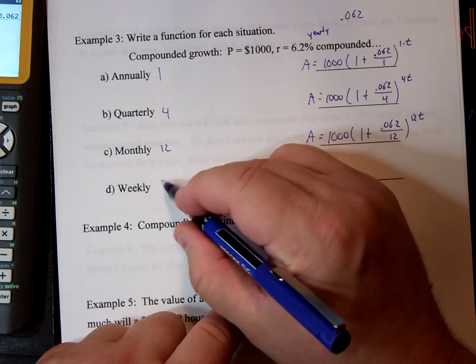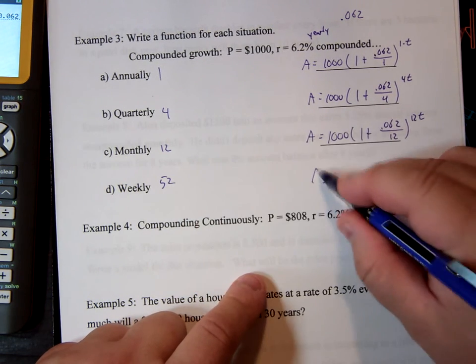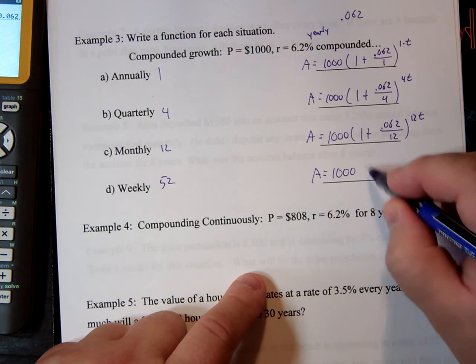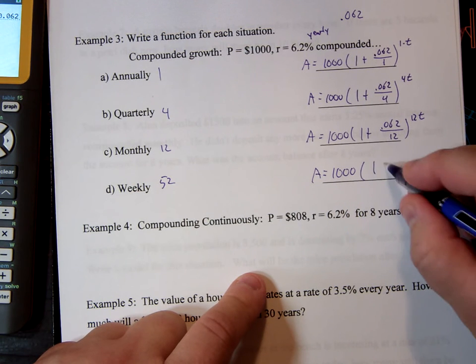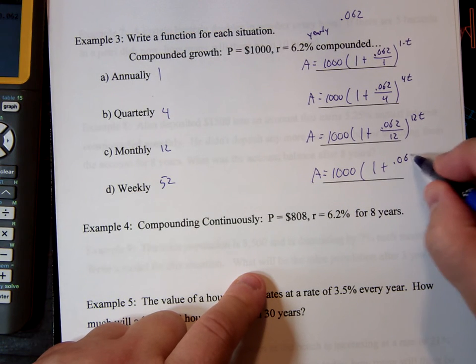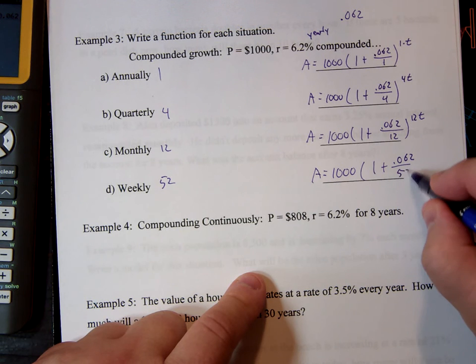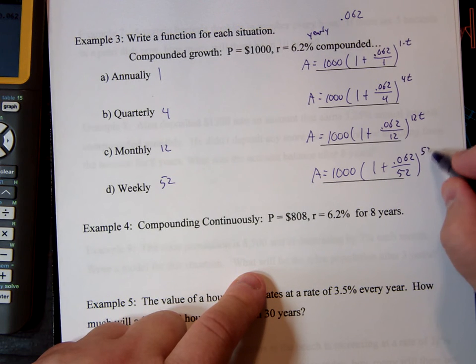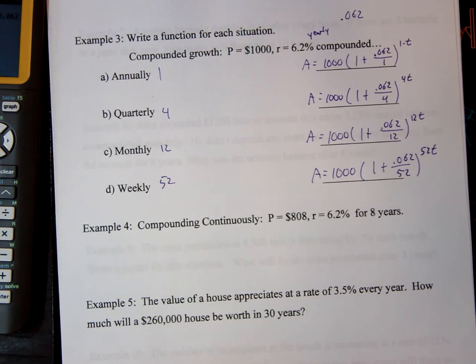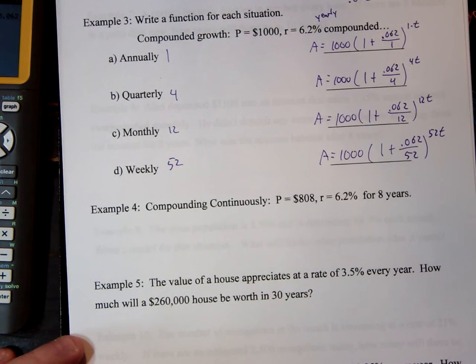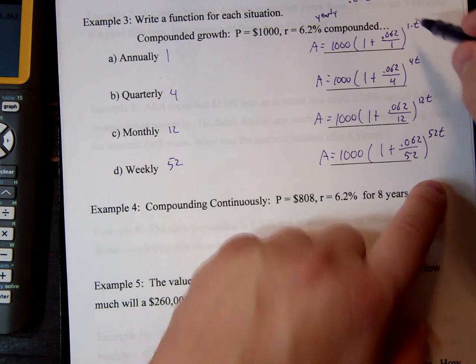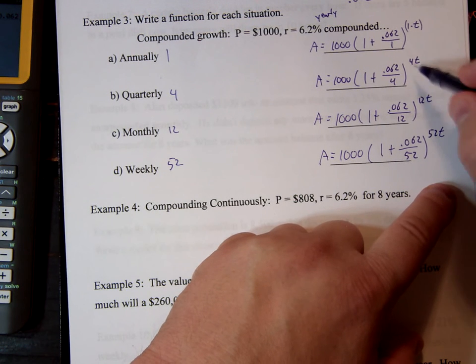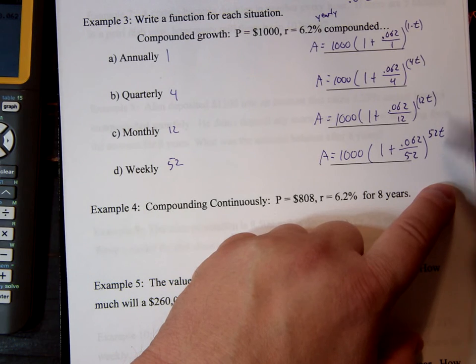Weekly, 52 weeks in a year, so 1,000 times 1 plus 0.062 over 52, to the 52t power. And then if you had to evaluate, just plug in your t, just make sure that both of those numbers stay in the exponent. Remember, Desmos likes to kick things out of the exponent, so put parentheses around those so that it'll stay.